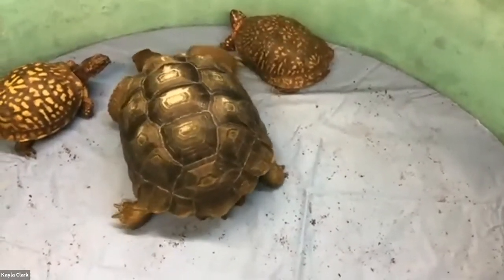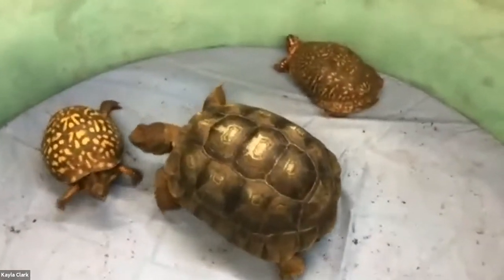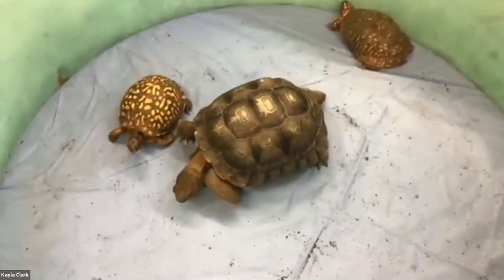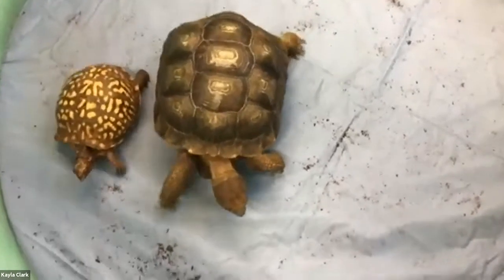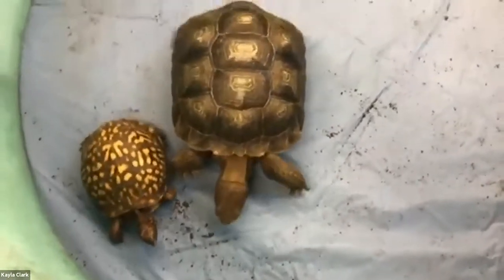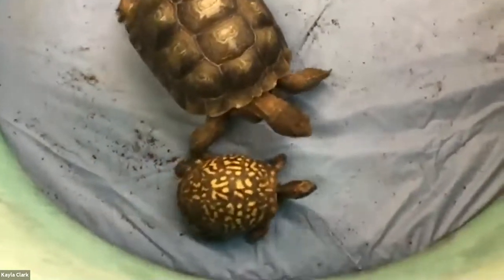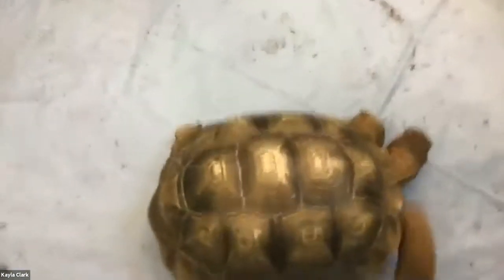Yeah, one person noticed that the turtles seem to be moving a lot today, and that the larger turtle has more pronounced bumps on its shell. Yes, those are all wonderful observations. So this is a larger turtle next to the box turtle. The box turtle is as large as it's going to get. It's full grown.